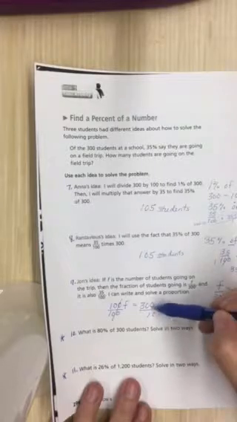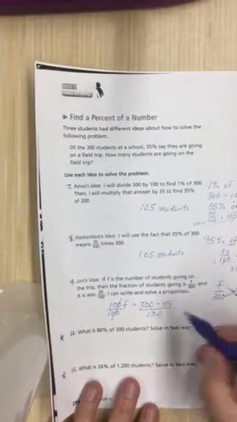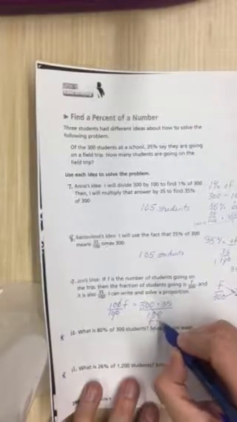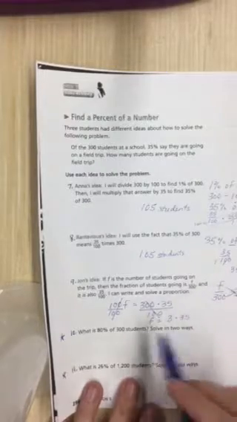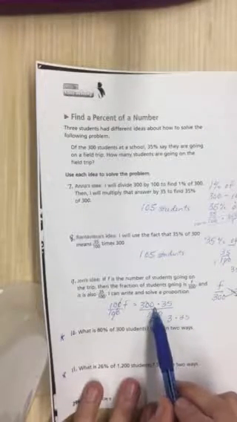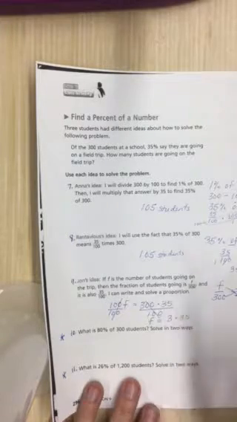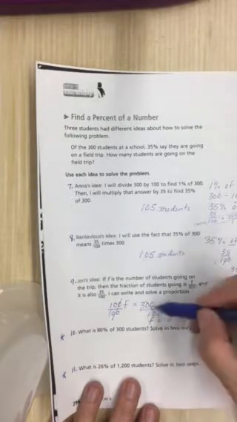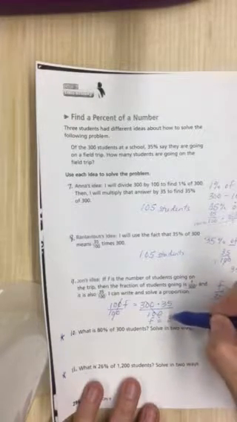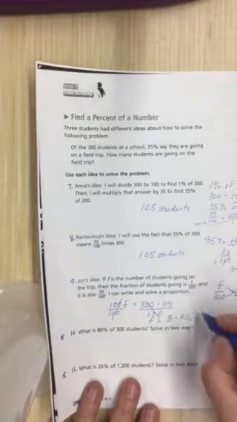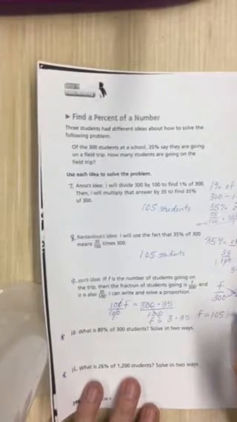Since this is 100 and 100, I already know that F equals 3 times 35. Now, if you actually did 300 times 35 and then divided it by 100, it would come out to be the exact same thing. I just said, oh, 100 fits into 300 3 times, that's where I got that 3. And once again, F would equal 105 students.